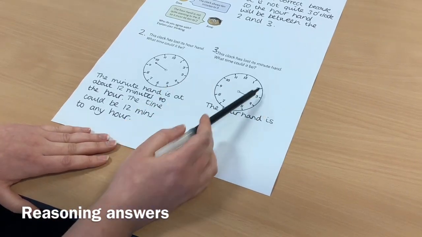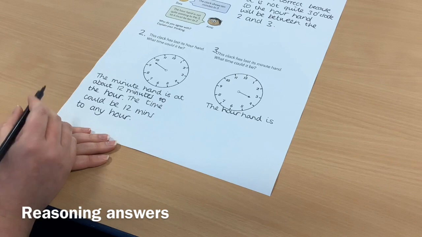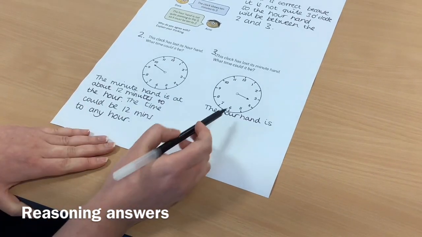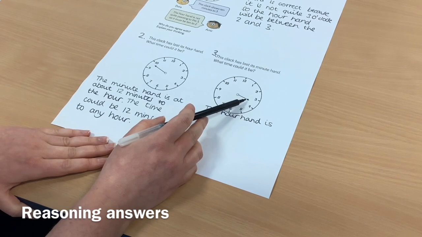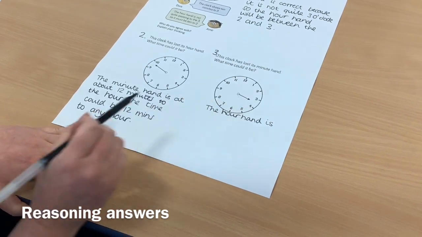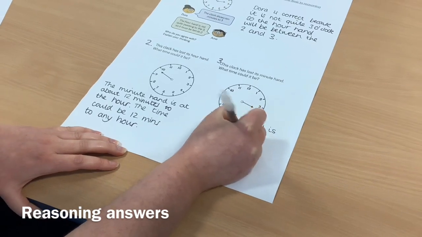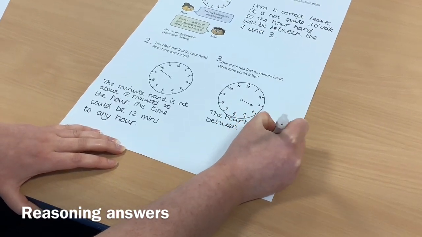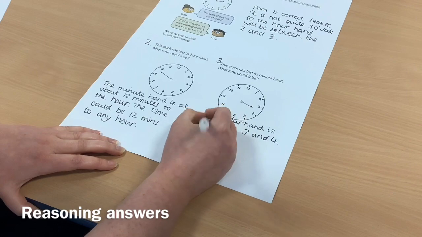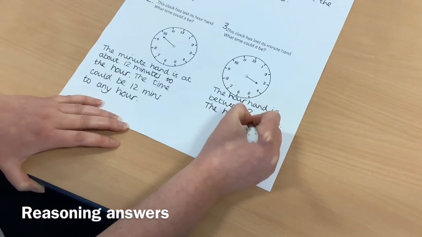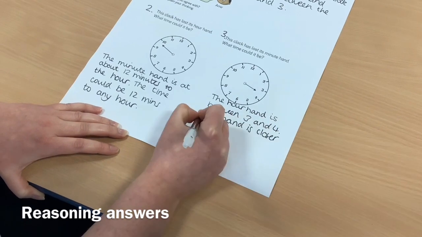Question 3, this clock has lost its minute hand, so what time could it be? I need to look at my hour hand. My hour hand is between the 3 and 4. If you look closely, the hand is closer to the 3.